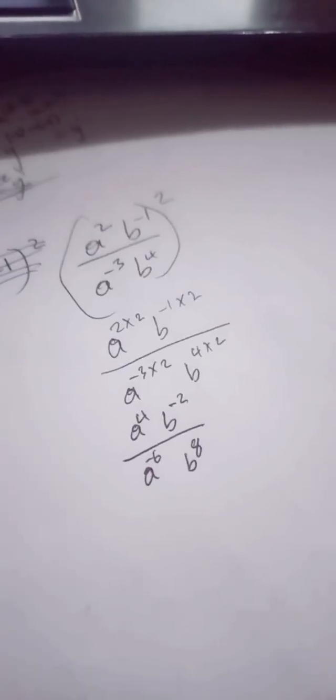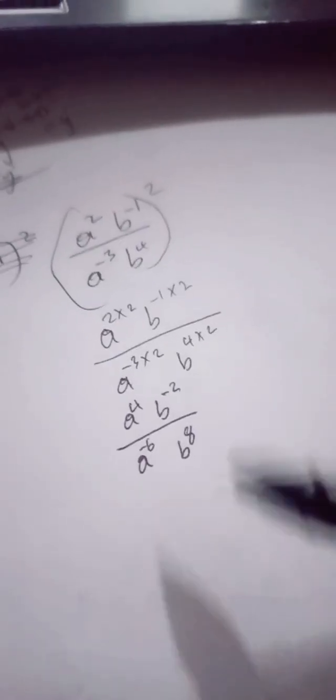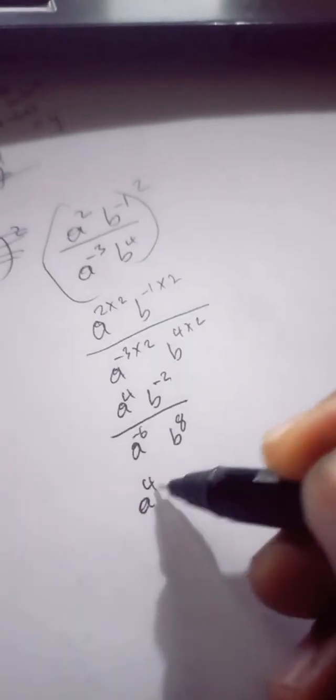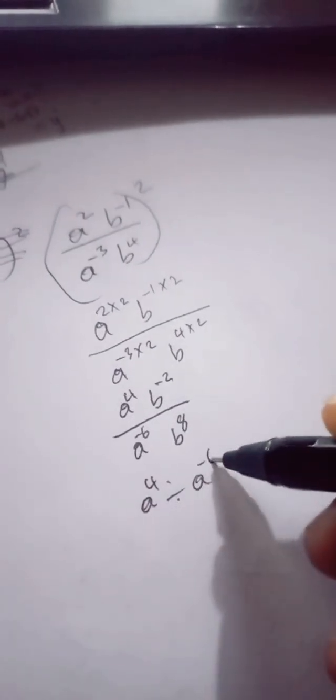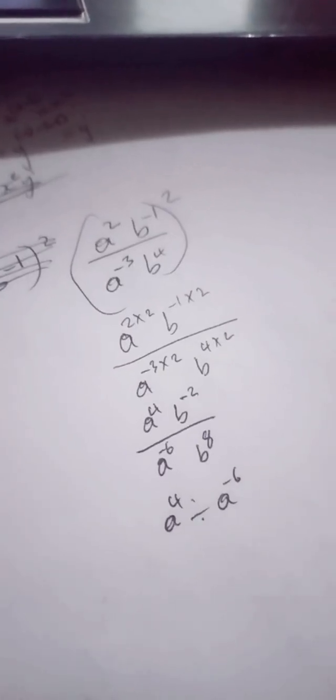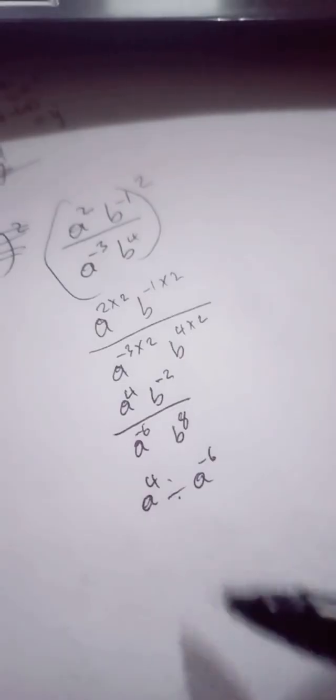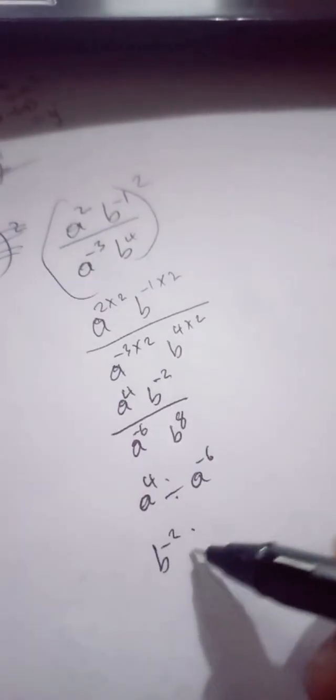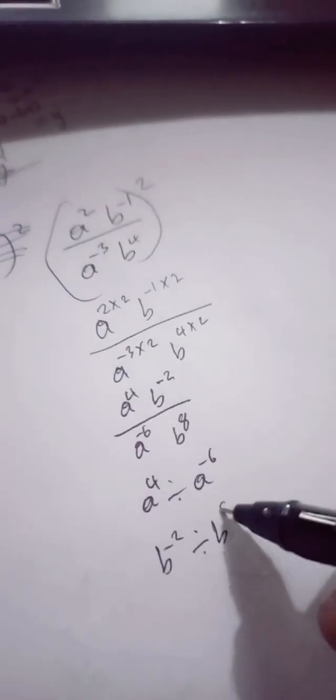From here, variable divides variable. A to the power 4 divided by a to the power negative 6. B to the power negative 2 divided by b to the power 8.